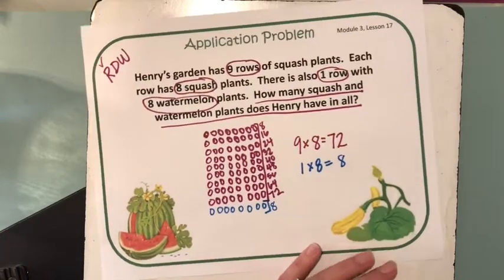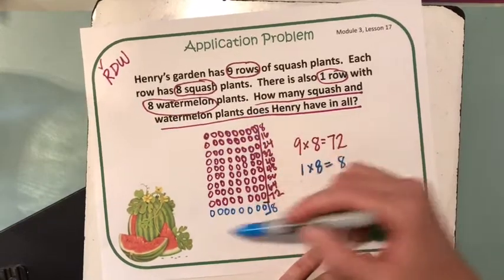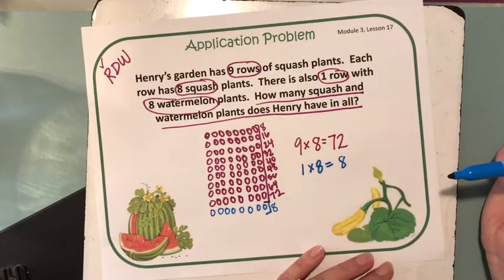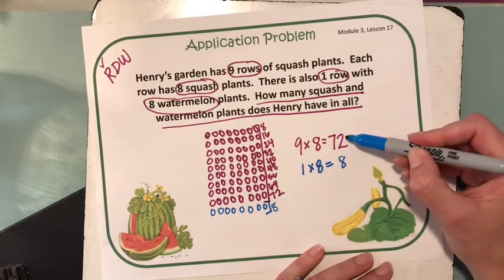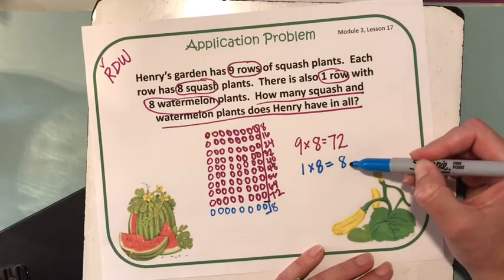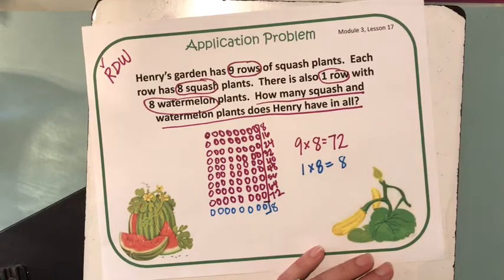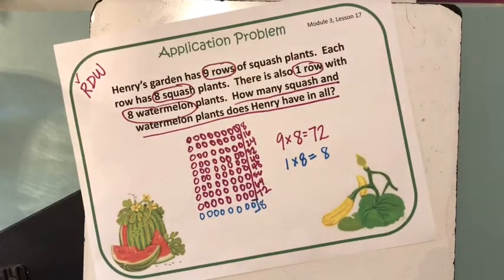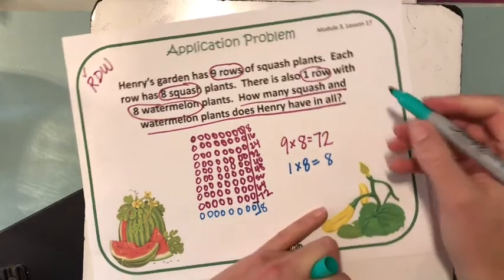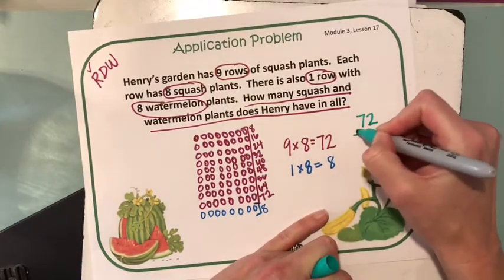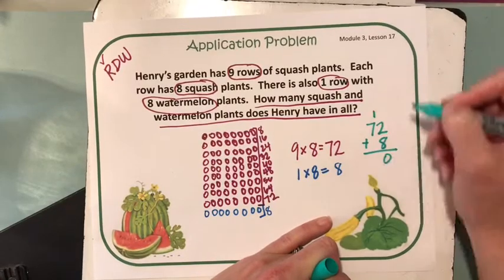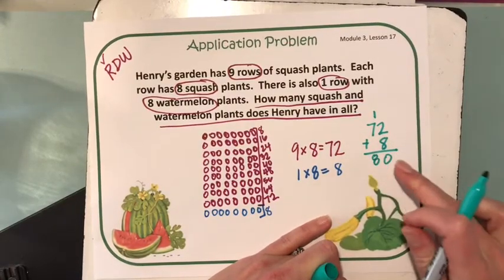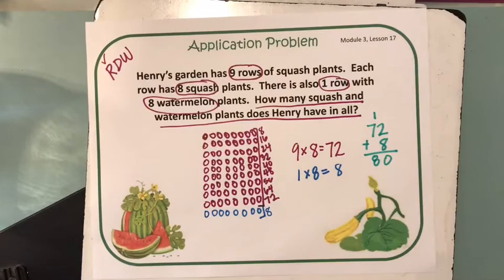So now we need to find the total of all of it together. What can we do to figure that out? Well, we can add these two together, right? We need to add these two together to figure out what the total is. So let's do 72 plus 8 equals, that's 10 and that's 8. So there is 80 watermelon and squash all together.